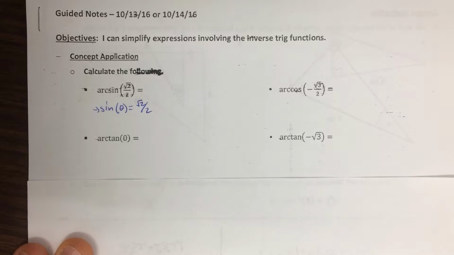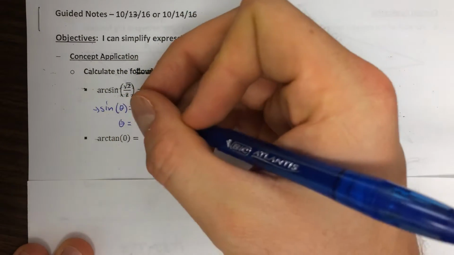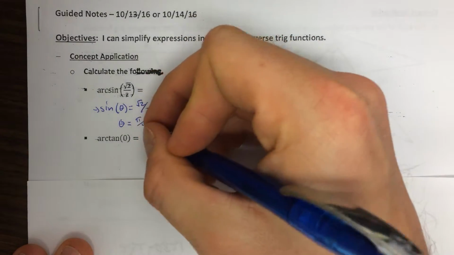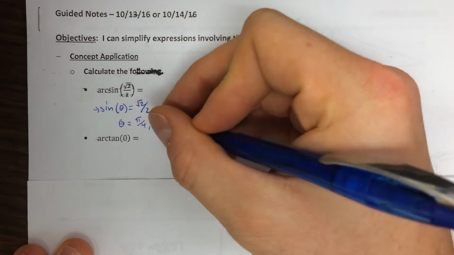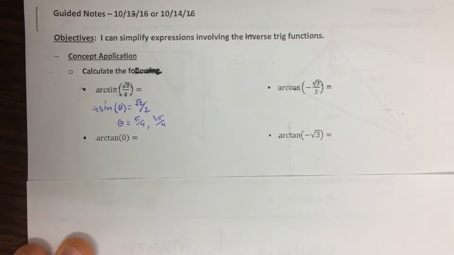If you look on your unit circle, there are 2 options. Either theta can be pi over 4, because it's positive square root of 2 over 2, or 3 pi over 4, because sine there is also square root of 2 over 2.